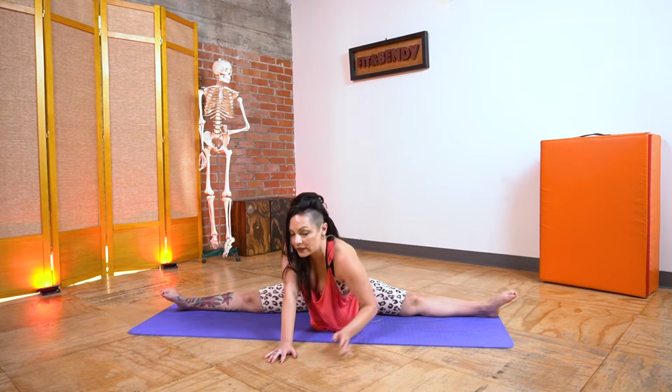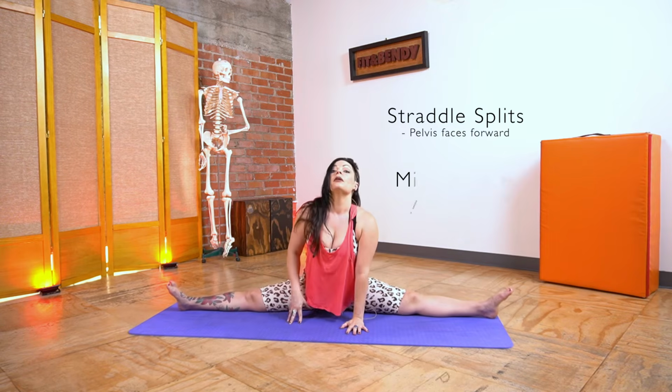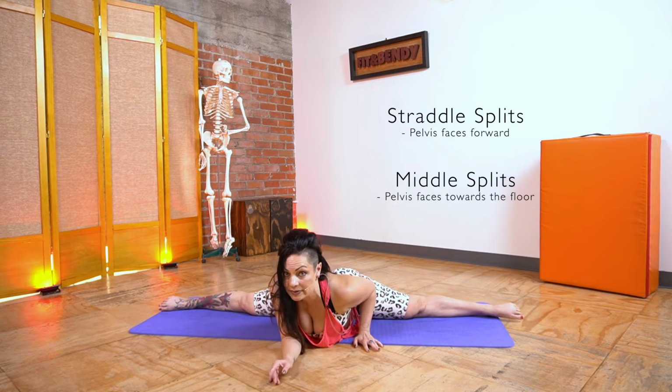So just a quick recap. Straddle, hip bones facing forward. Doesn't matter what my torso is doing, right? Middle splits, pelvis is facing the floor. And again, doesn't matter what my torso is doing.